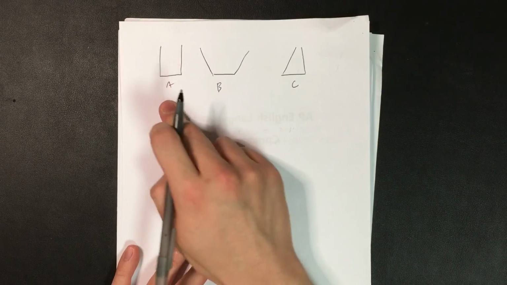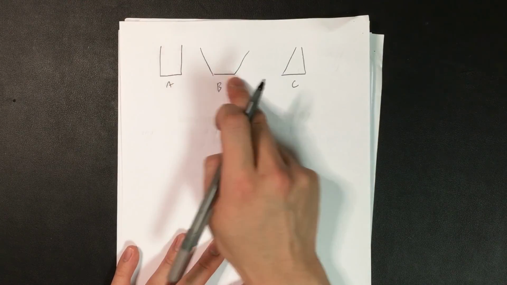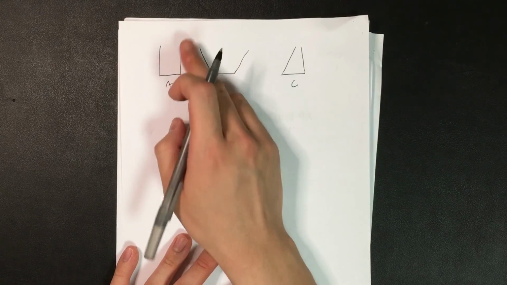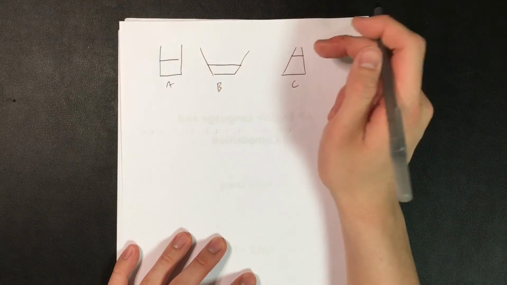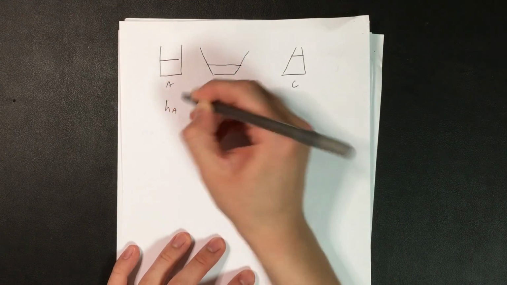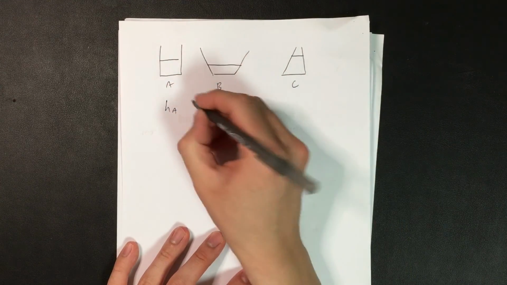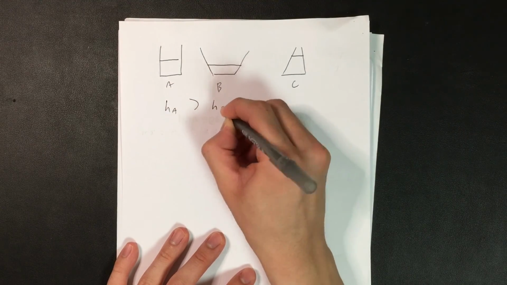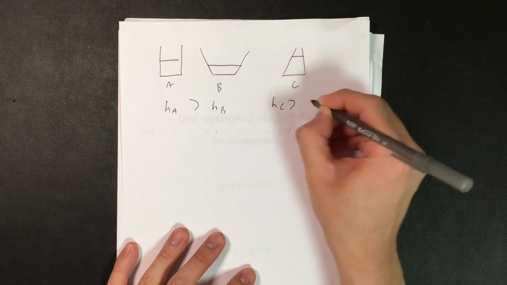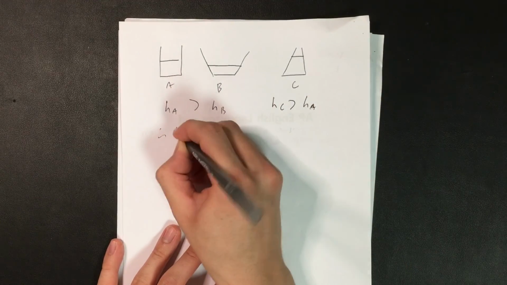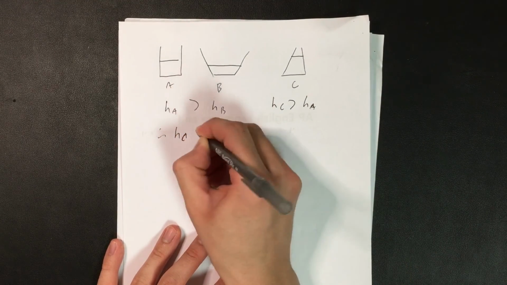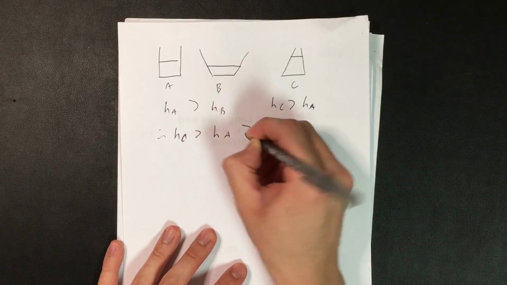In this question, there are 3 cylinders with the same base area, but they have different shapes. And if an equal volume of water is poured into each cylinder, then the height at cylinder A is going to be greater than the height at cylinder B, and the height at cylinder C is going to be greater than the height at cylinder A. Therefore, the height at cylinder C is going to be greater than the height at cylinder A, which is greater than the height at cylinder B.